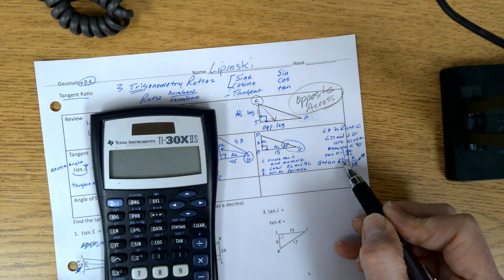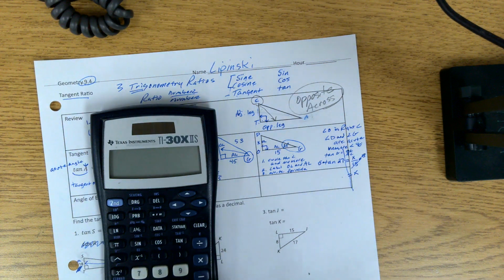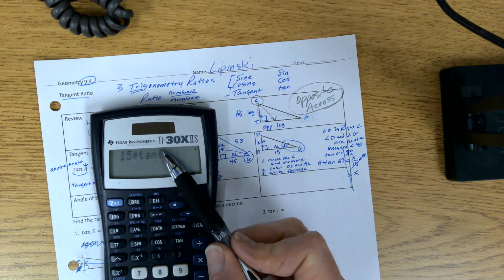Okay, get my calculator. Did I get it cleared? Okay, clear. So let's go 15 times, I hit the word tan. See how I get this parentheses?